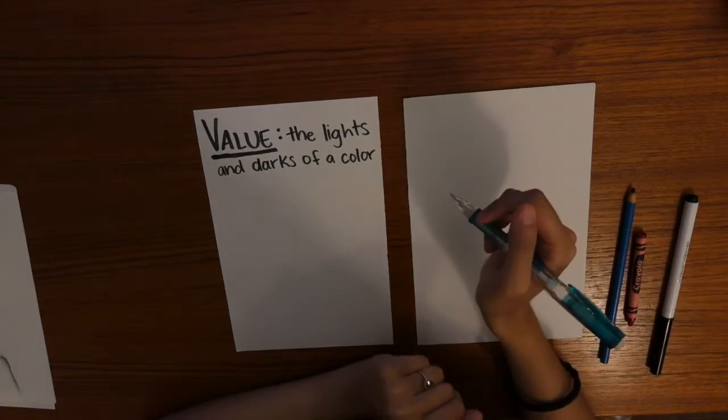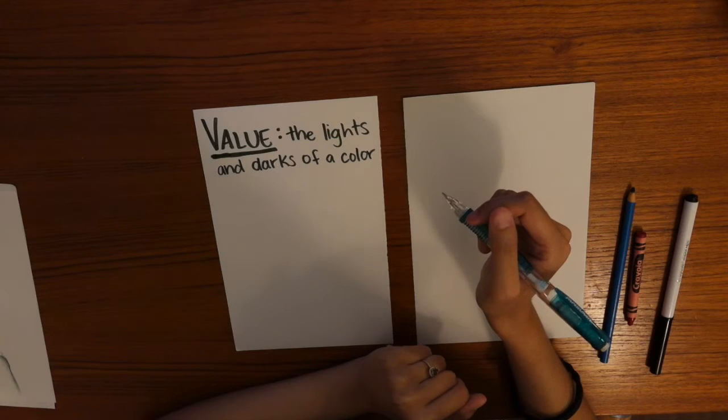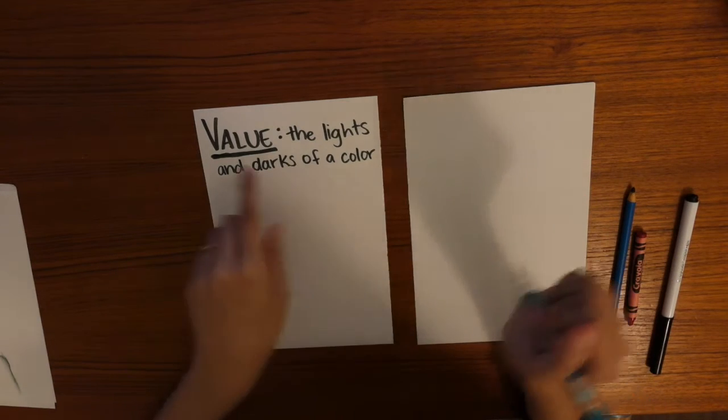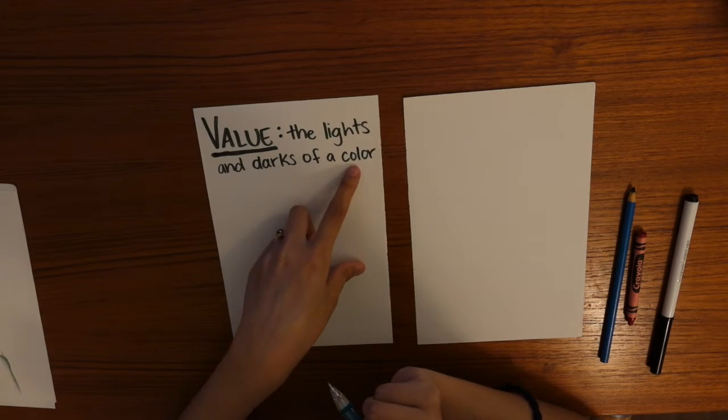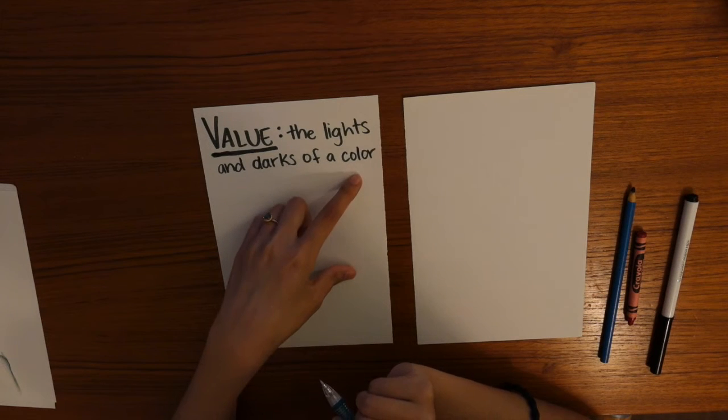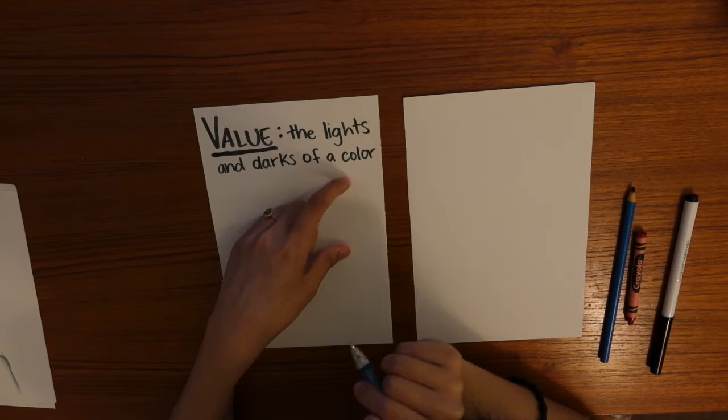Today we are going to be practicing shading to show value. And with shading and value, we are going to be creating an abstract design. Alright, so today we are working with value and shading. So value is the lights and darks of a color, and we can achieve value through the technique of shading.